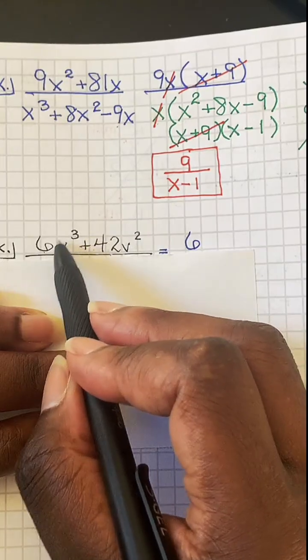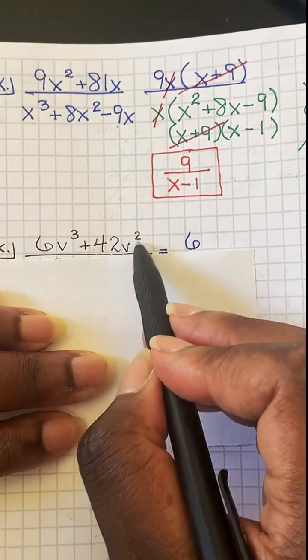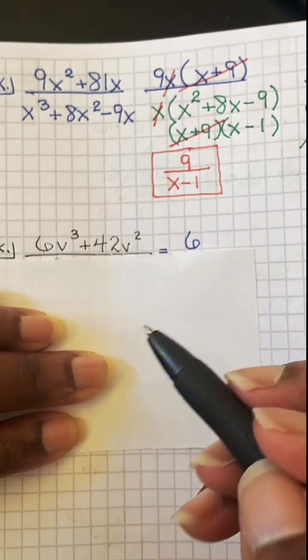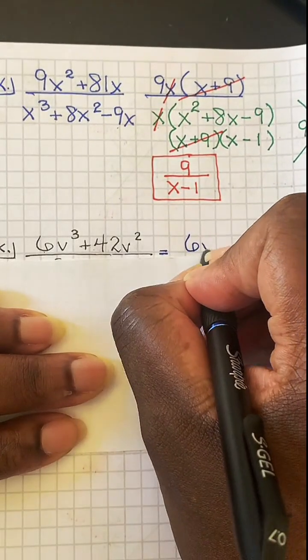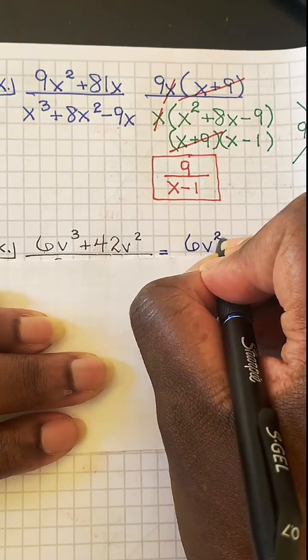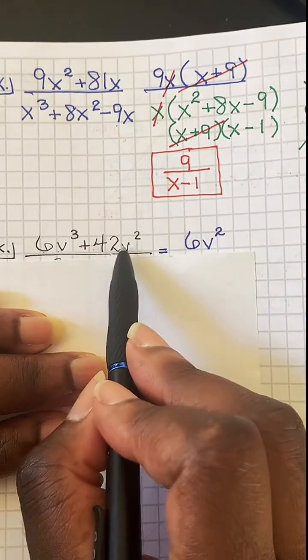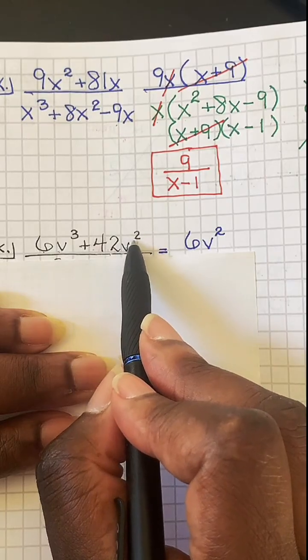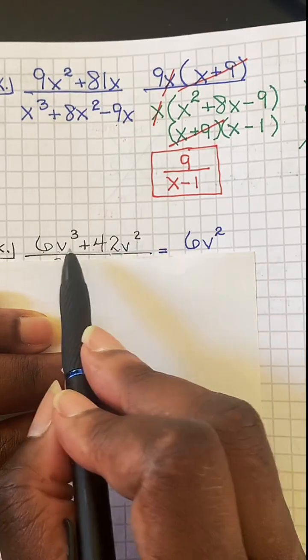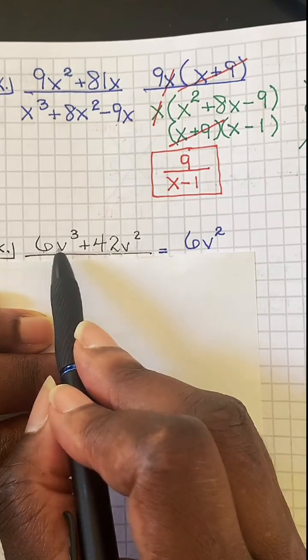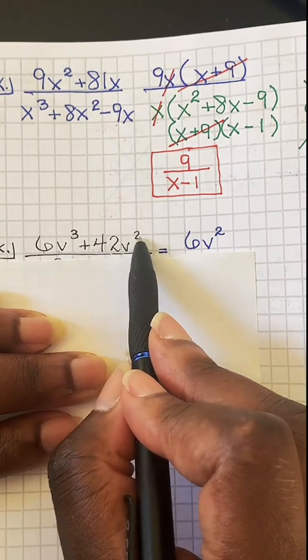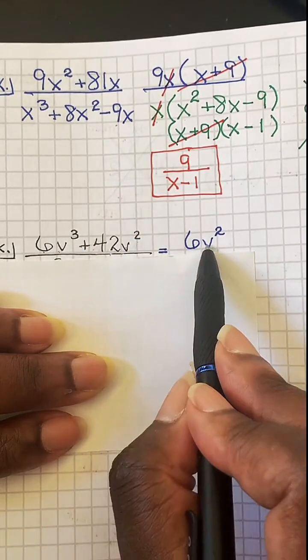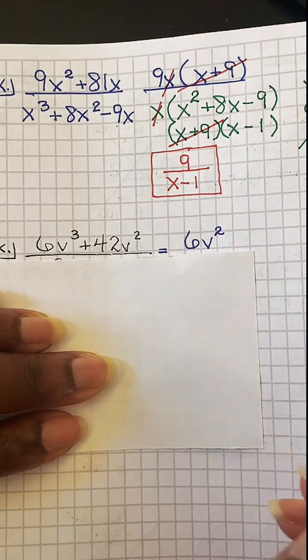Now we have 3 v's here. We have 2 v's there. How many v's do they have in common? They have 2 of them. Here's the helpful hint. When they both have the same variable, always pick the variable with the lowest exponent. I'll say that again. When they both have variables, always pick the variable with the lowest exponent. That will help you with your GCF.